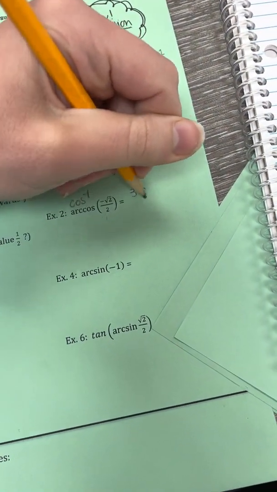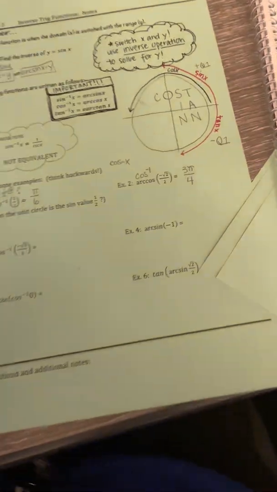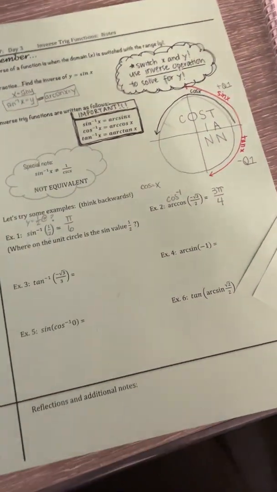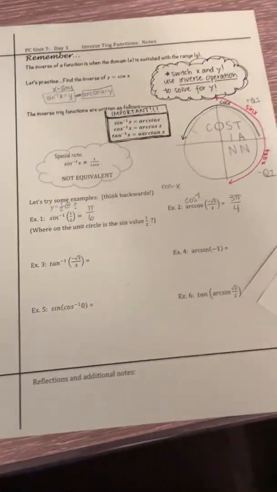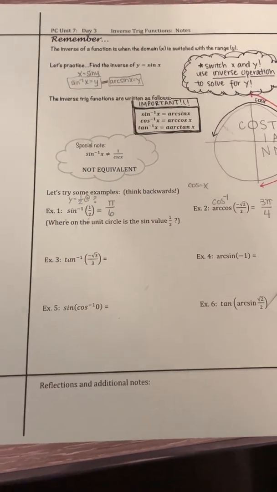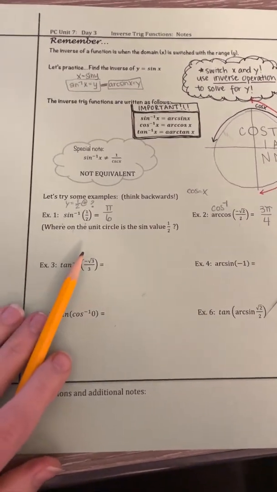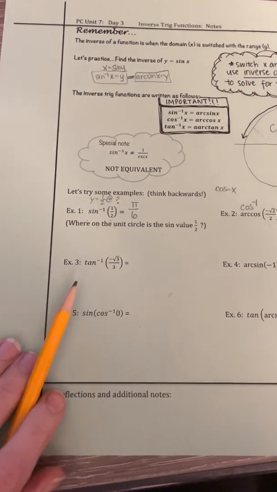And that's going to be our answer. So we're working backwards. They're giving us the answer, and we have to go find the location of where it's at, rather than them giving us the location and we have to find the answer. All right. Let's move on to number 3.